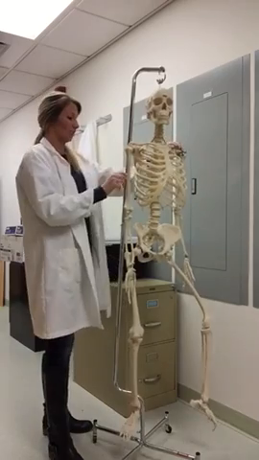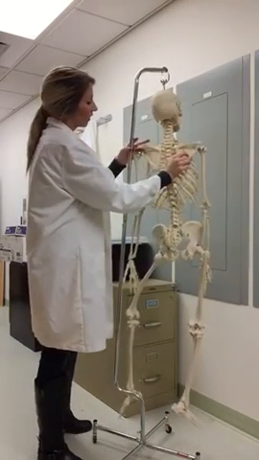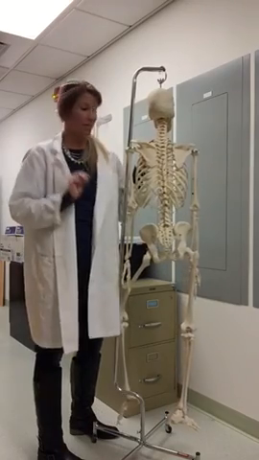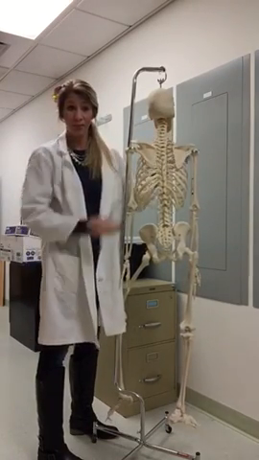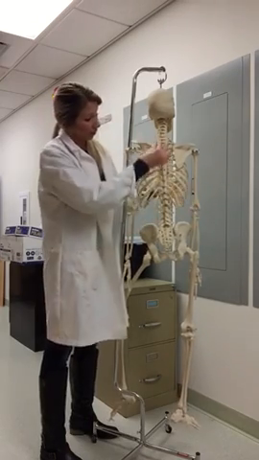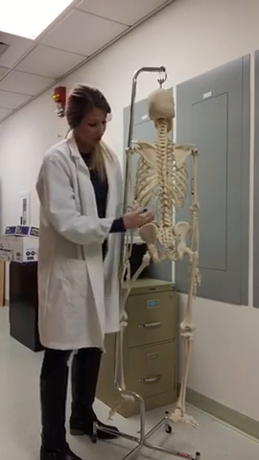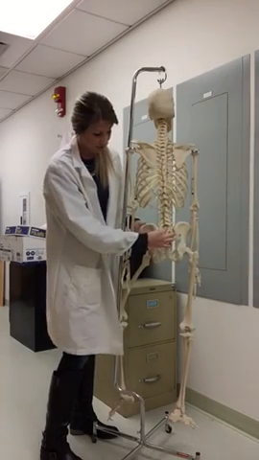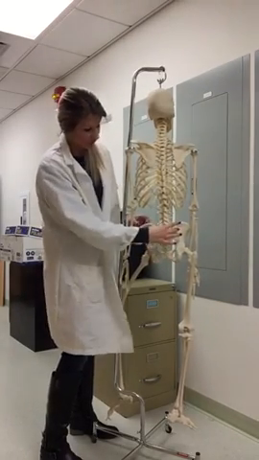Moving on down, we're going to take a look at the vertebrae. The vertebrae can be categorized into three different types: the cervical, thoracic, and lumbar. The vertebrae are all connected down into the sacrum and the coccyx, which are these bones right in here. It's a large fused bone between the hips.